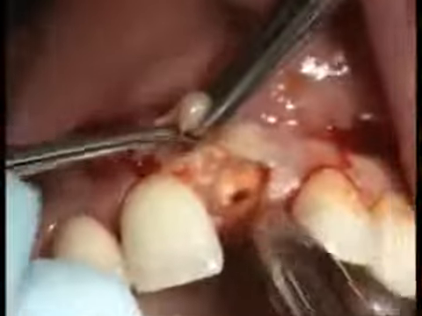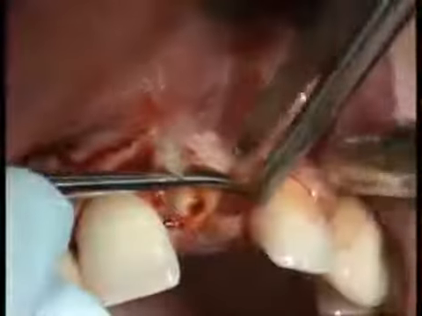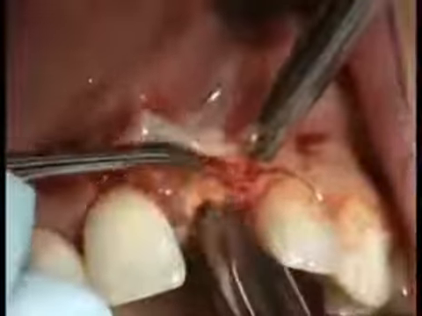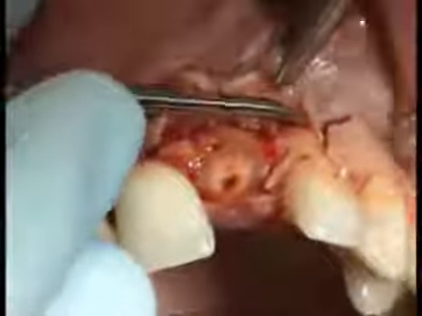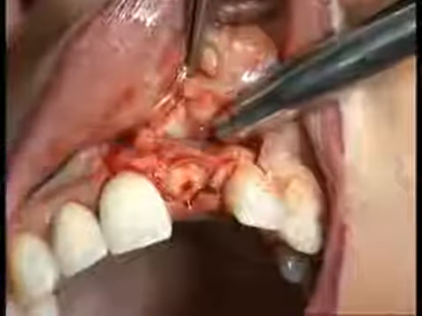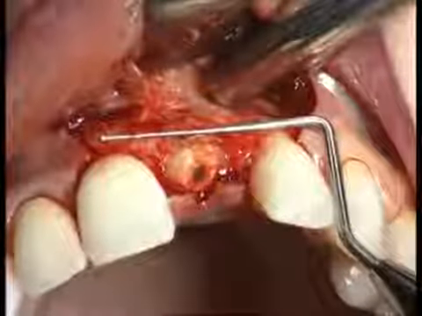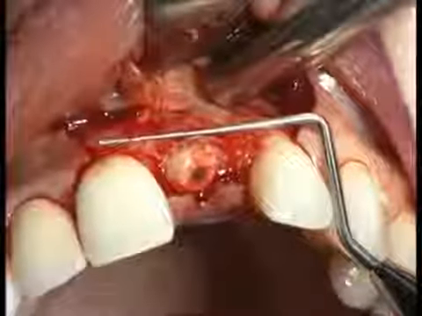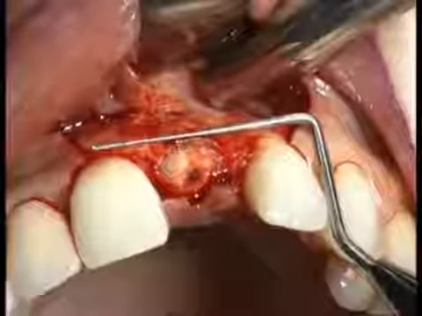The mucoperiosteal flap is elevated with a delicate surgical instrument. The periodontal probe indicates the cemento-enamel junction of the adjacent teeth and the height of the alveolar bone. Only a small defect is visible in the apical area.